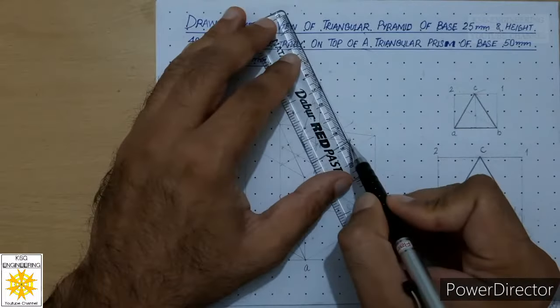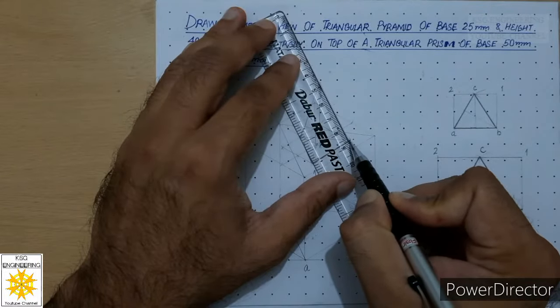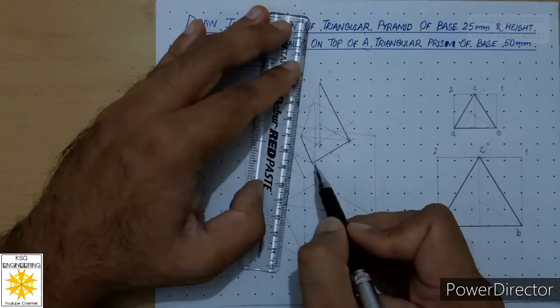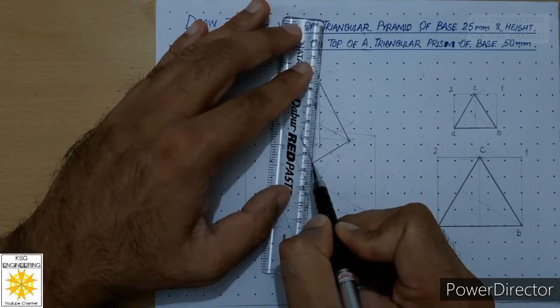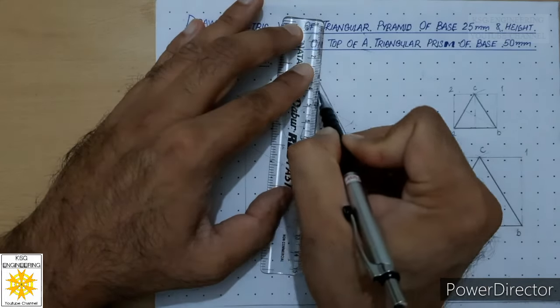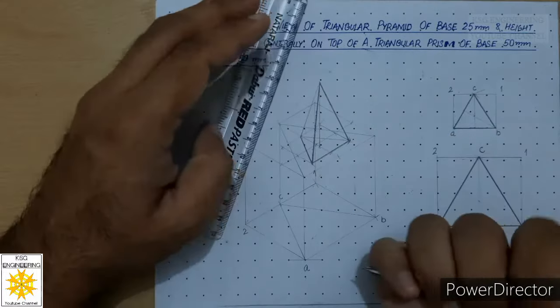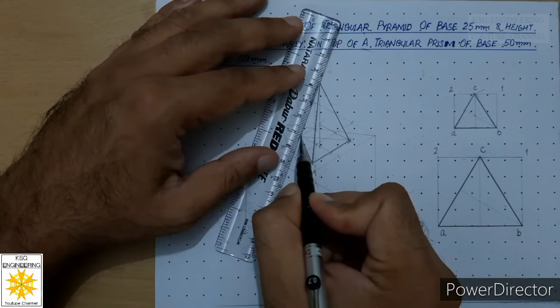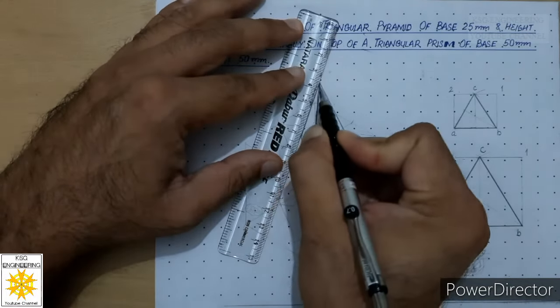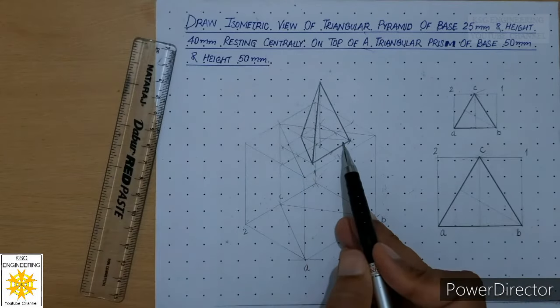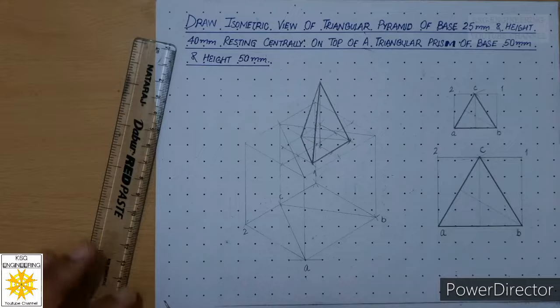And these three slant edges will also be visible. And this base edge will be hidden, so we'll keep it thin.